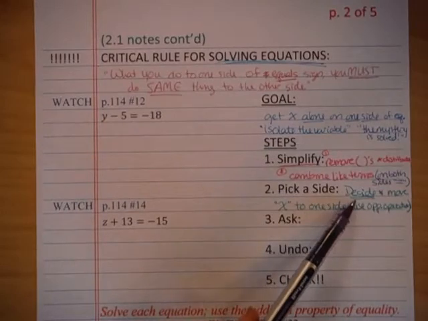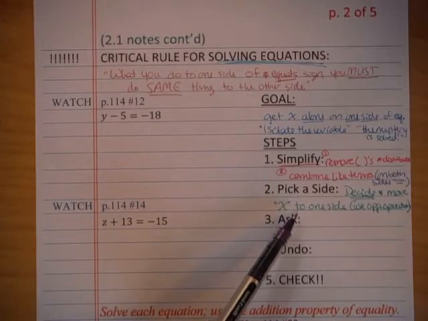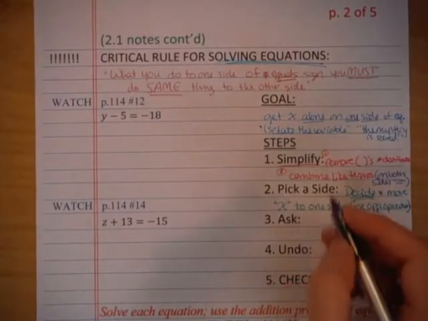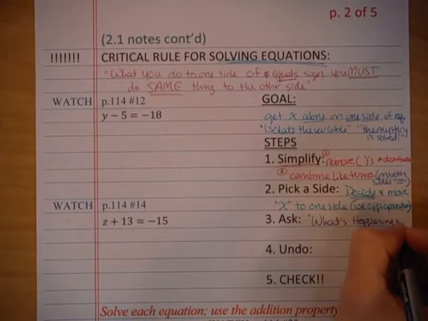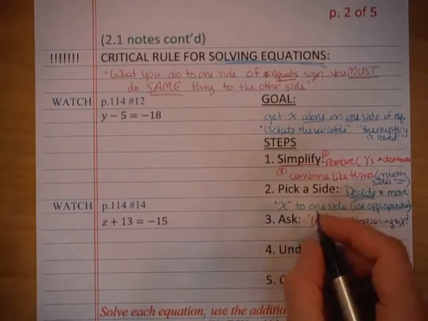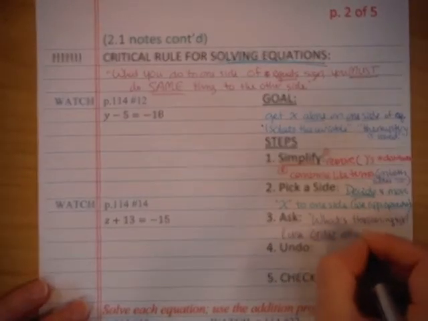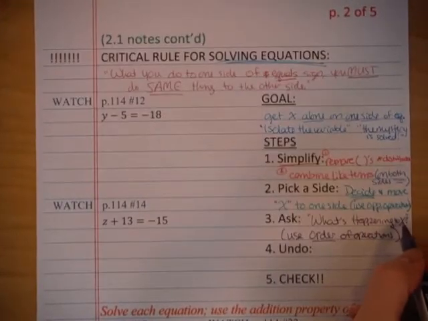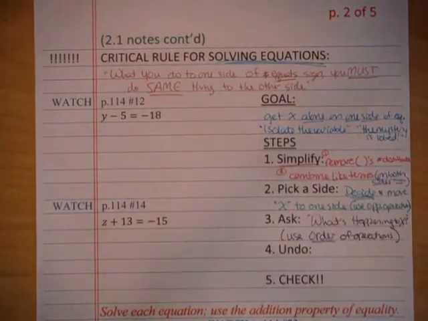Second, we decide which side we want x to be on. This is if there's more than one x involved in the equation. Then we're going to ask ourselves, what's happening to x? And to answer that question, we're going to use our knowledge of order of operations. So we're looking at the variable and saying what are the numbers being done to it before we get to that equal side. And then we're going to undo what's happening to x.